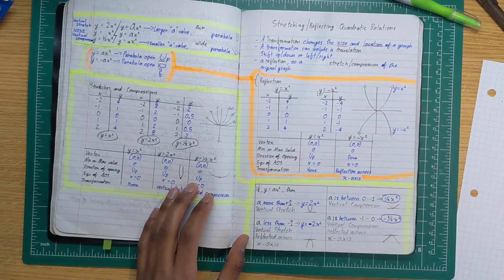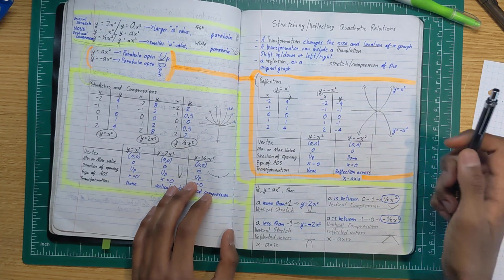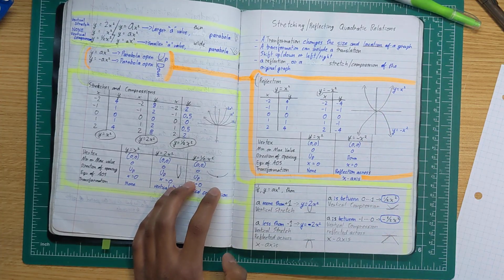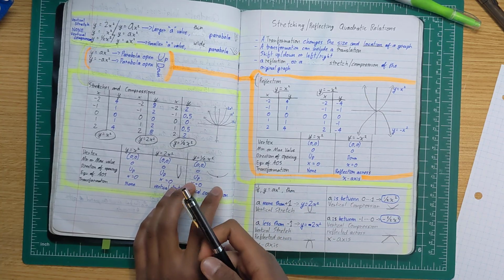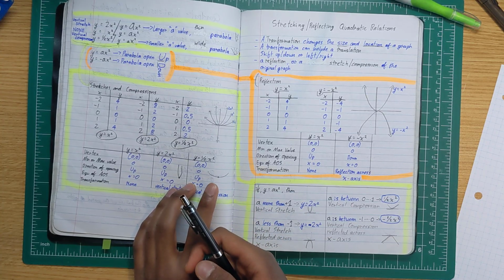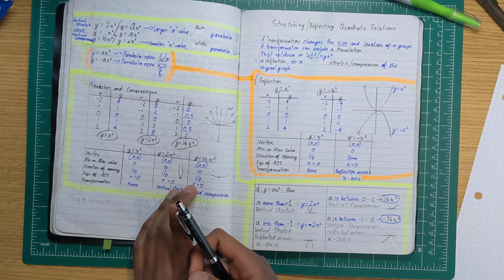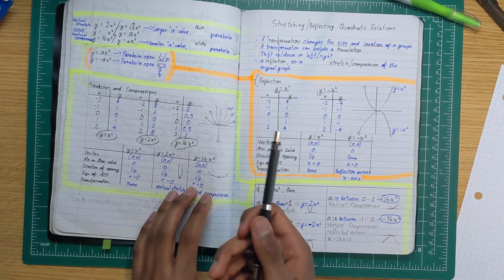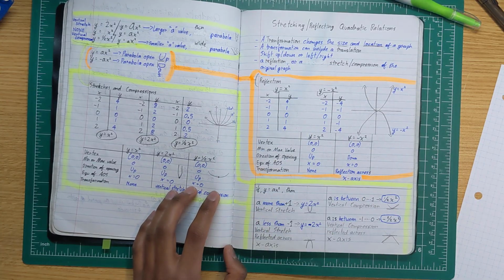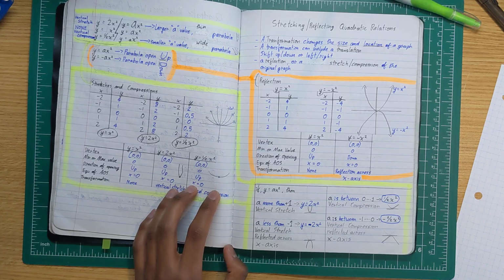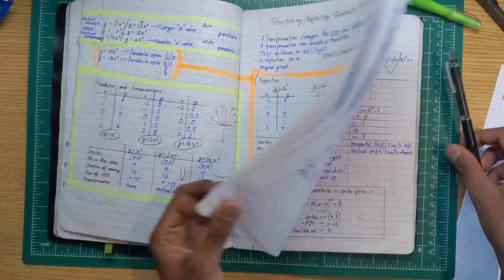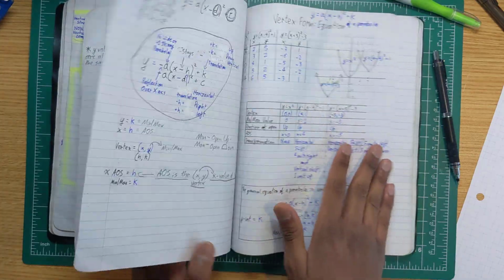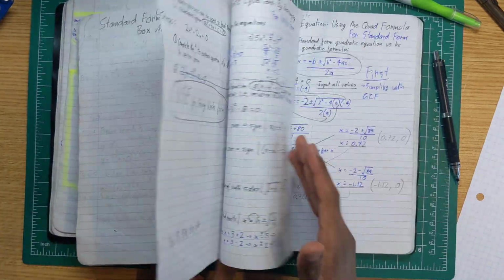So, stretching and reflecting. This is easy. This is quite easy, but for trigonometric functions, it gets quite difficult. I think I wrote it down somewhere.